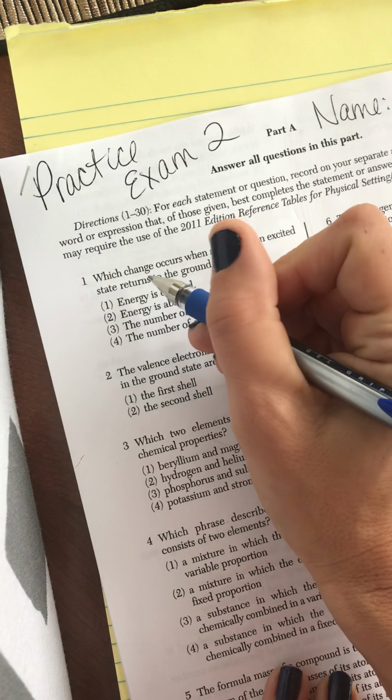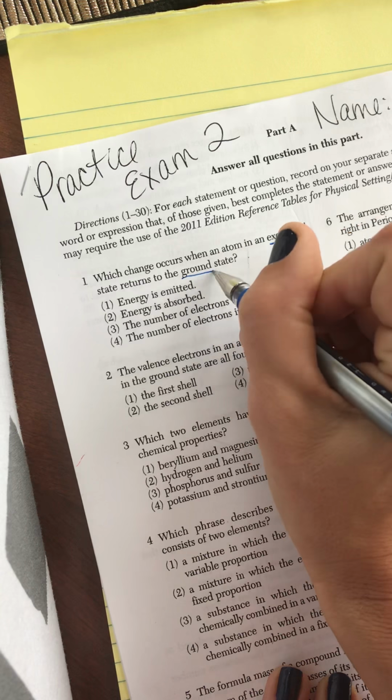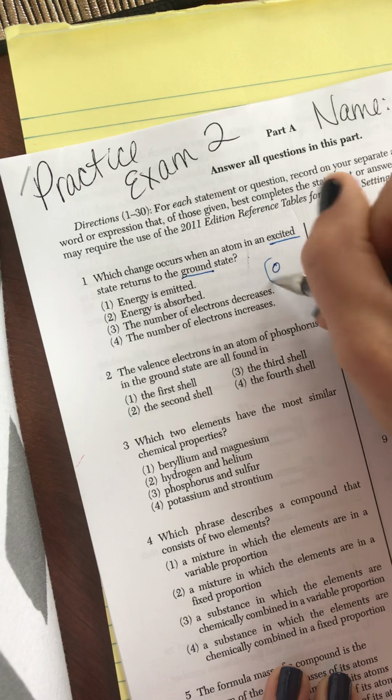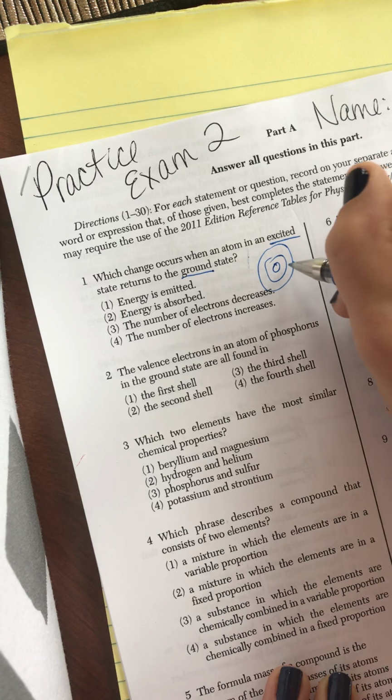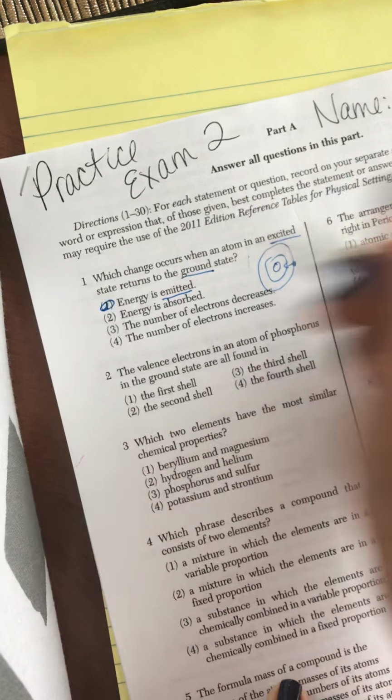So the first one, which change occurs when an atom in an excited state returns to ground? So if this is my atom and I have an excited one and it's going back, it's going to release energy. So that means that energy is emitted.